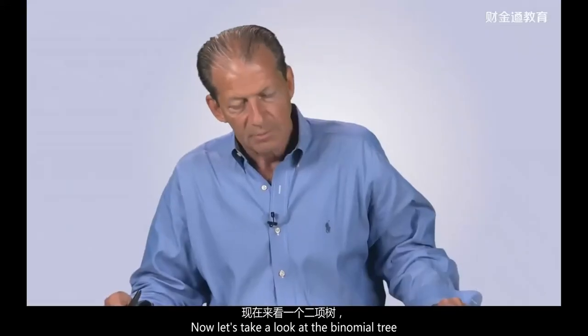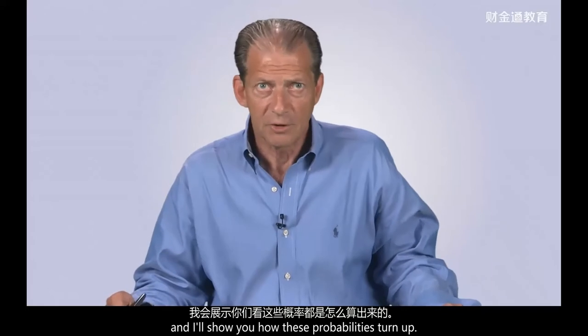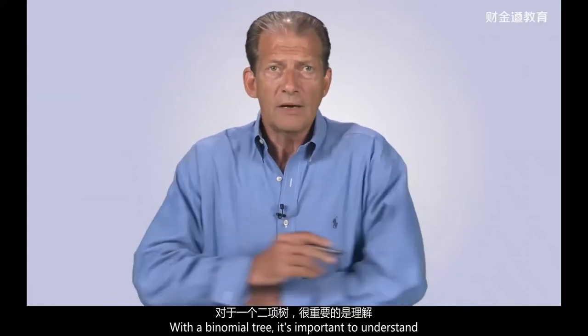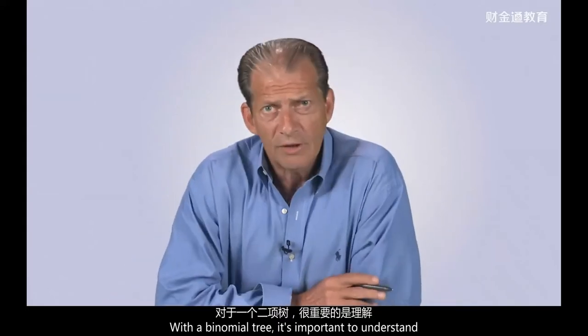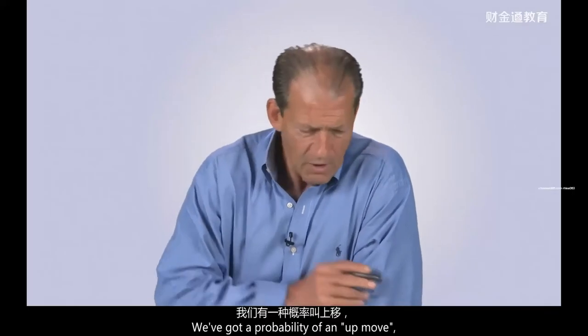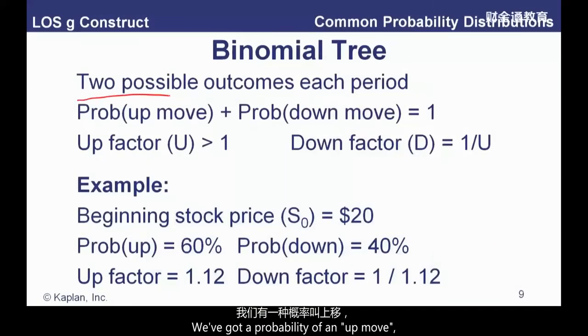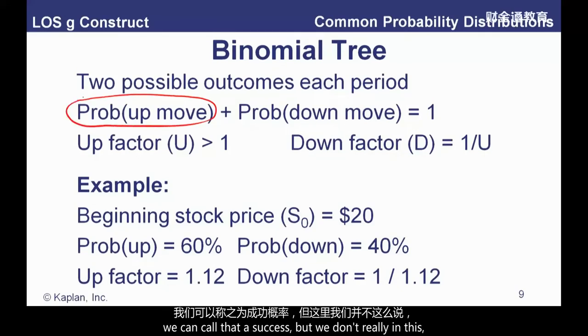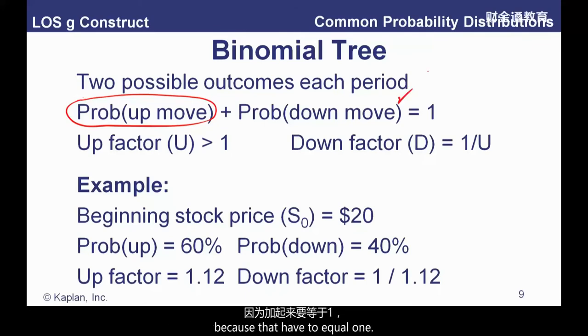So that's where that formula comes from. Now let's take a look at a binomial tree, and I'll show you how these probabilities turn up. With a binomial tree, I think it's important to understand what's the minimum information you need to construct one. Well, we've got a probability of an up move. We can call that success, but we just say up move and down move. So if we have the probability of the up move, we can figure out the probability of a down move because they have to equal 1. So it's 1 minus the probability of an up move. So we need that probability of an up move.